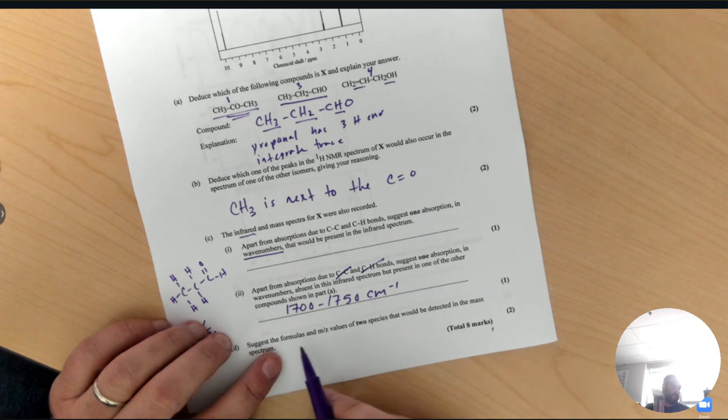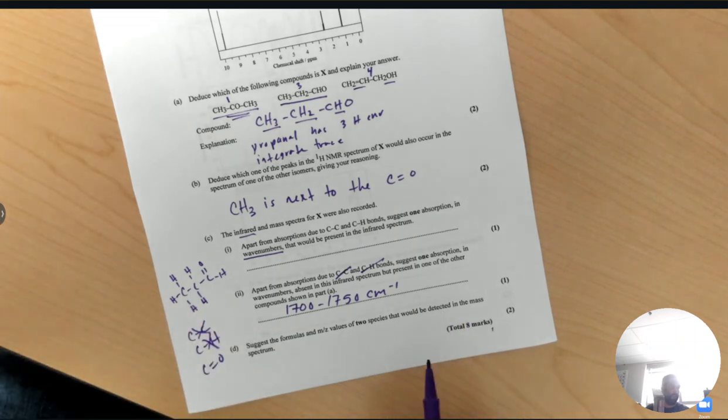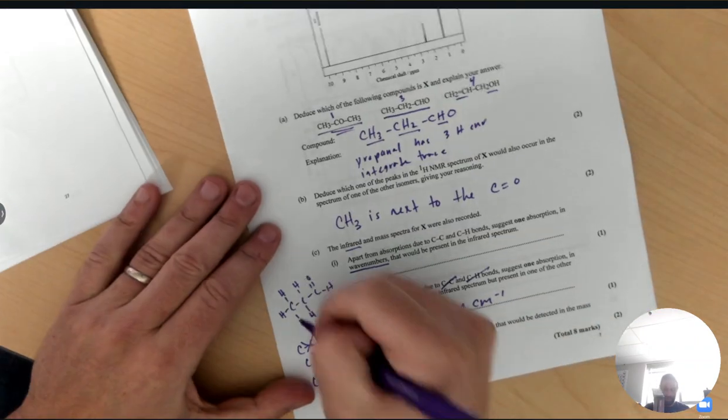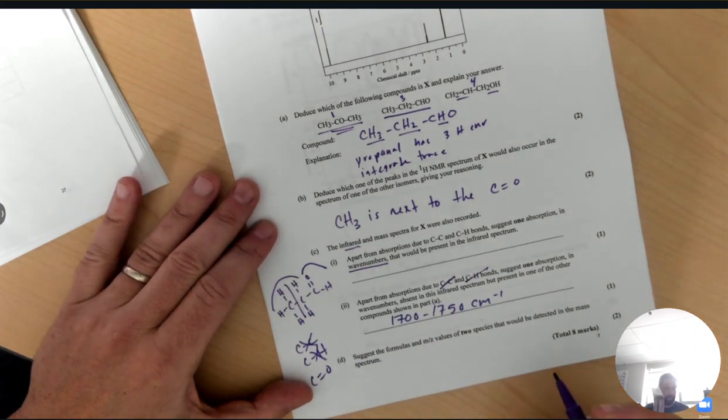And then suggest the formulas and the mass to charge values of 2 species that would be detected in the mass spectrum. So for the mass spec, we use table 28. Now I know that this compound contains an ethyl group, it contains a carbonyl, it contains methyl groups. So there's a whole bunch of things you could write down here.